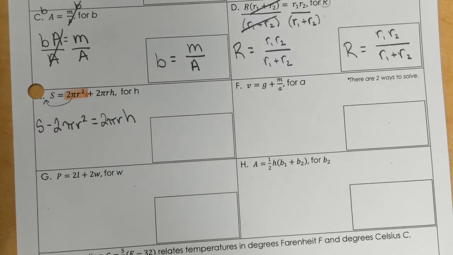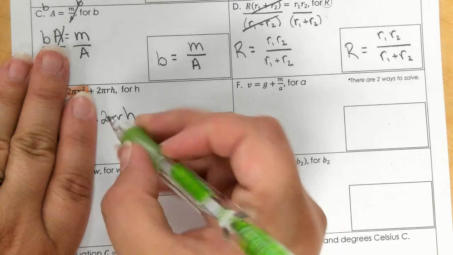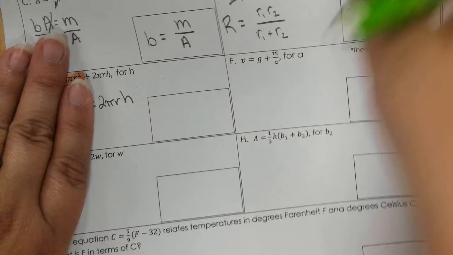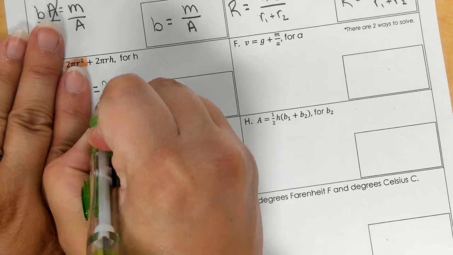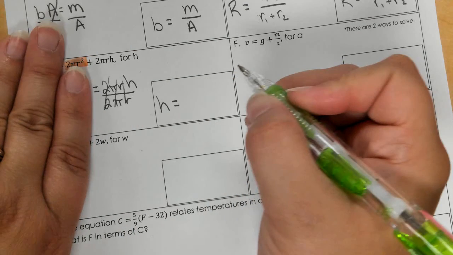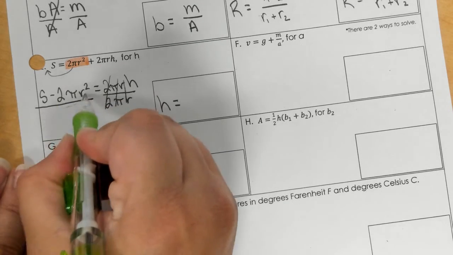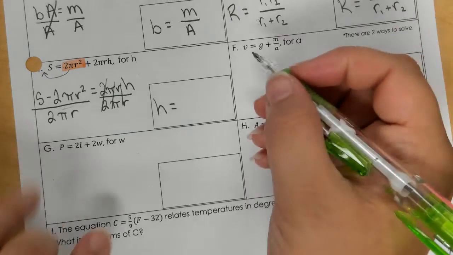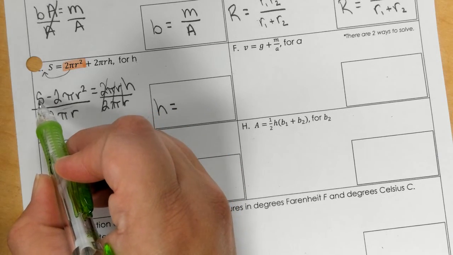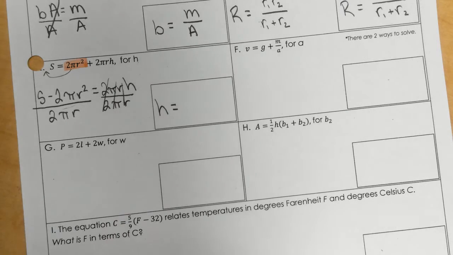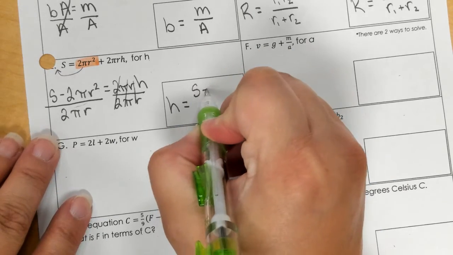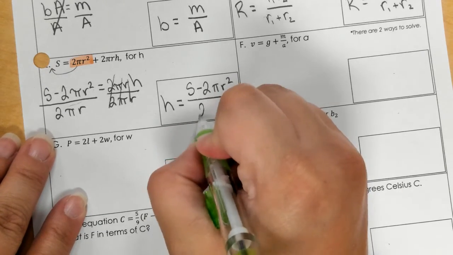Now, if I look at just this part, if I want h by itself, it's very much like up here, where we had to divide by that RT to get P by itself. Now we're going to divide by 2 pi r. So 2 pi r cancels, and I have h by itself. But that means the entire other side, the whole expression, gets divided by 2 pi r. I can't cancel anything out here because this 2 pi r squared has a minus in front of it with the s in front. This is a quantity. I can't split it up or remove a piece of it. So I need to keep that as a whole and that as a whole. So h equals s minus 2 pi r squared over 2 pi r.